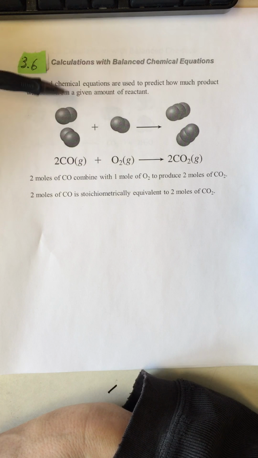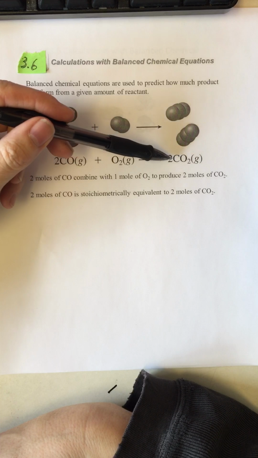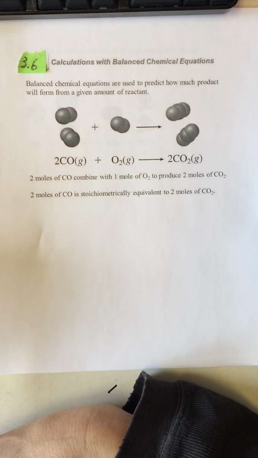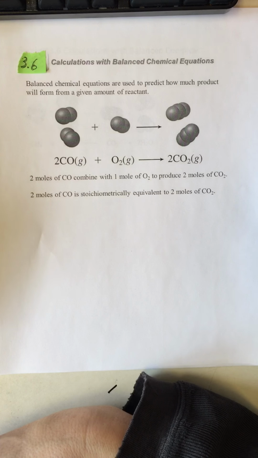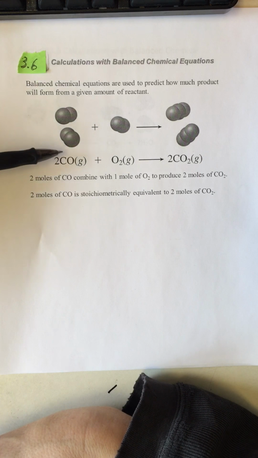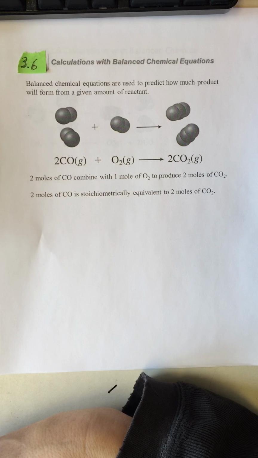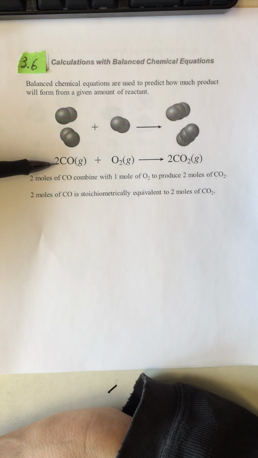Notice it is balanced. Let's check that. There's 2 carbons on the reactant side, 2 carbons on the product side, 2 plus another 2 oxygen atoms on the reactant side, 2 times 2, which is 4 oxygen atoms on the product side. So it's a balanced chemical equation. It looks relatively simple: 2 molecules of carbon monoxide reacting with 1 molecule of oxygen gas to form 2 molecules of carbon dioxide.